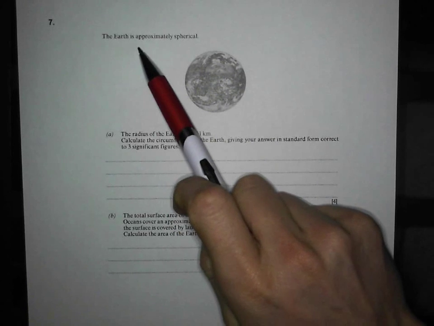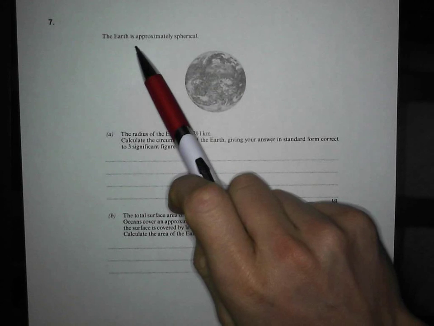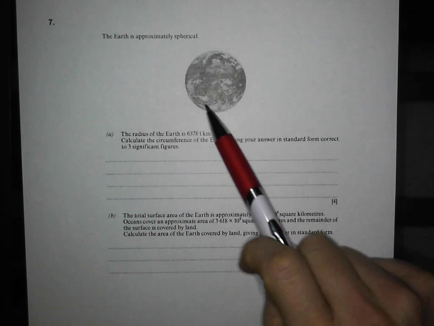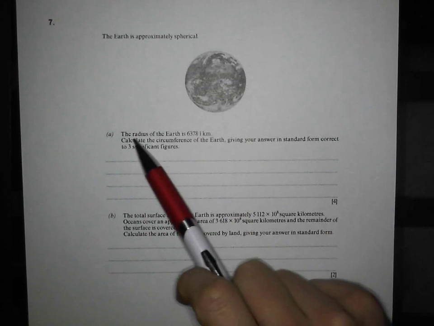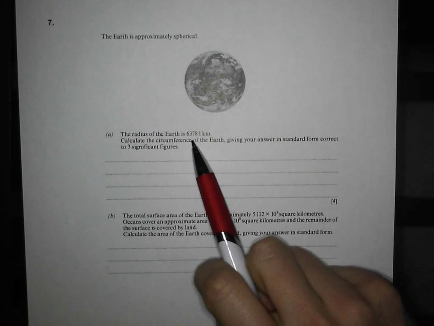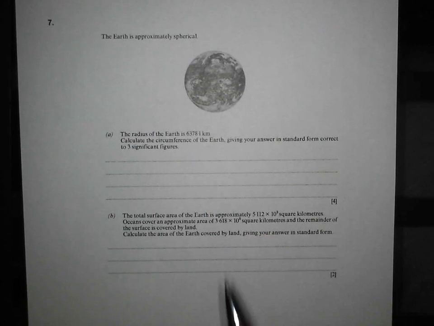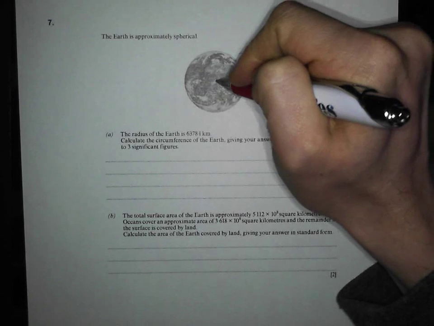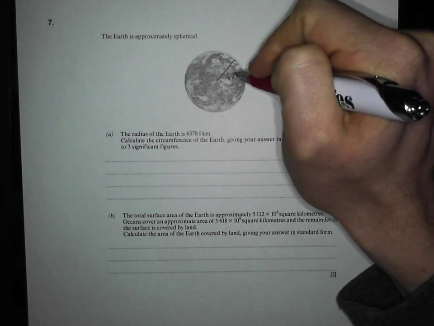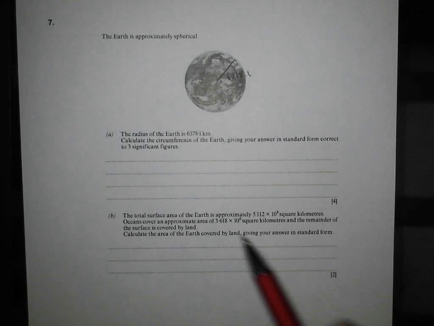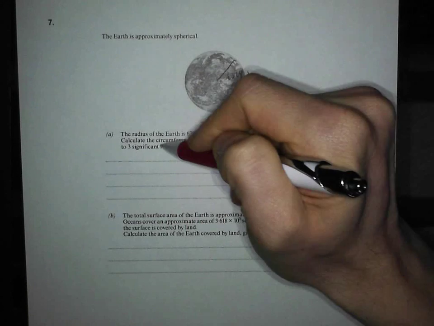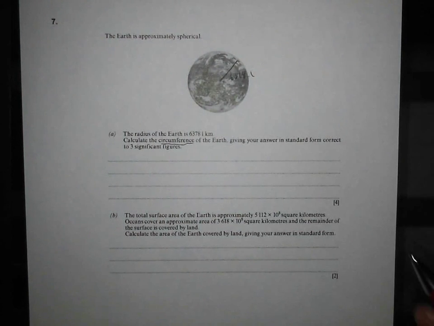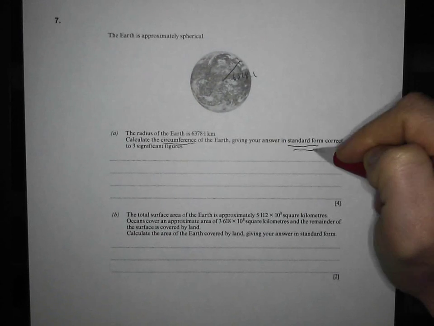The Earth is approximately spherical. So there's a lovely picture of the Earth. The radius of the Earth is 6,378.1 kilometers. Let's just get that marked on there. Calculate the circumference of the Earth, giving your answer in standard form, correct to 3 significant figures.